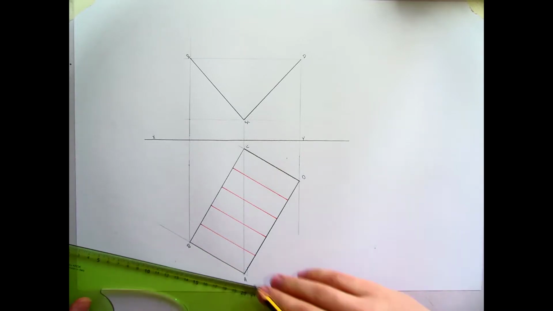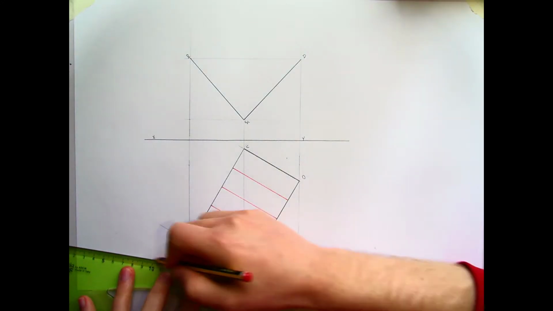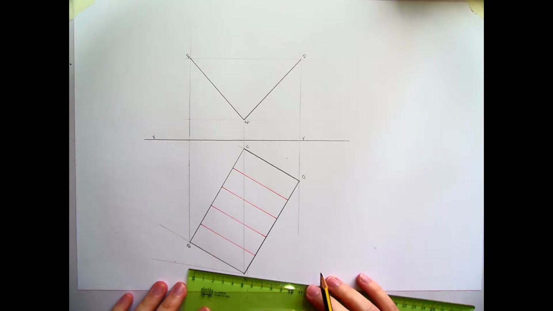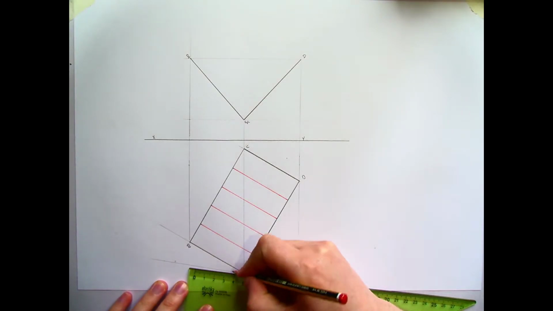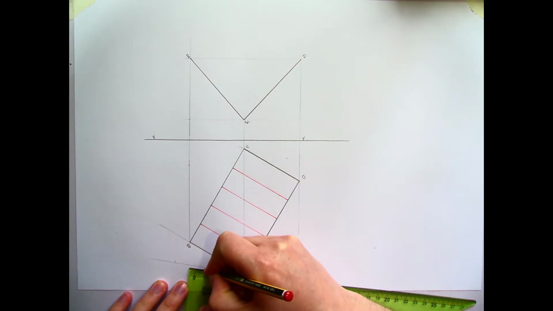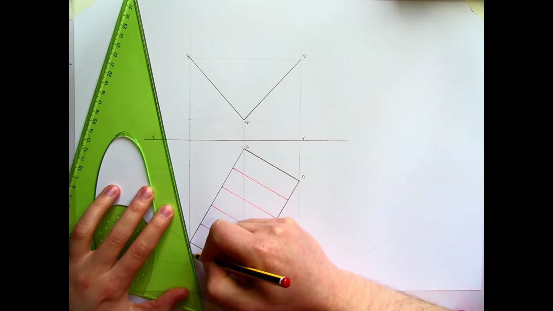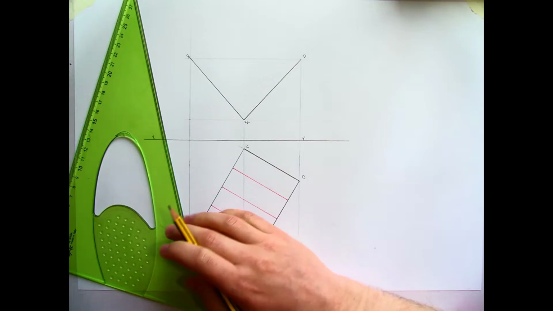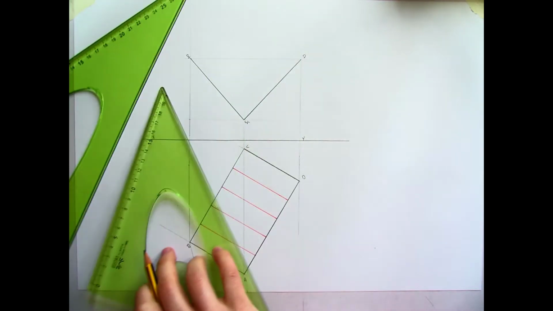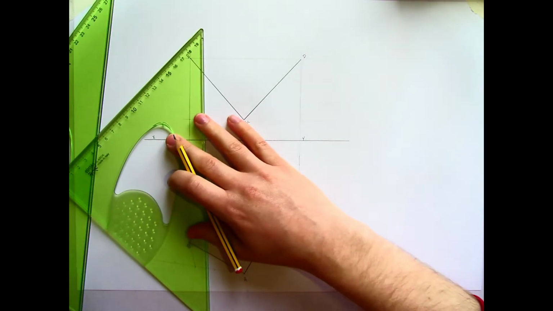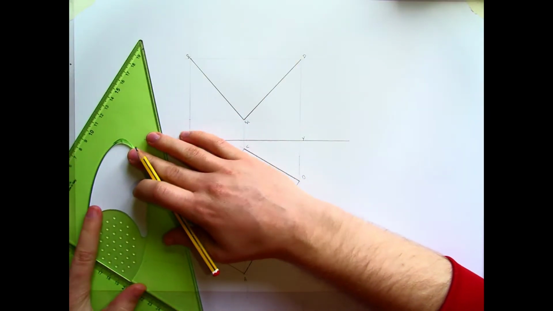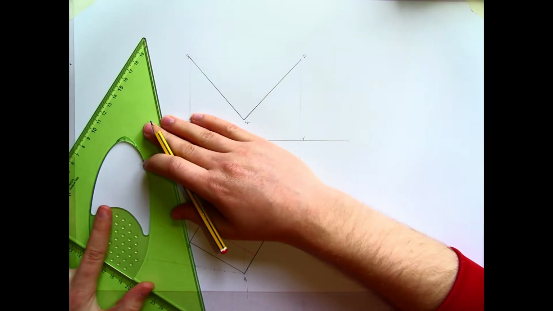This time it doesn't divide in evenly. Just going to take a line off at any angle and mark off 5 equal sections. Join the last one to the end of the line that I want to divide up. And then just use sliding set squares to mark off the other points.